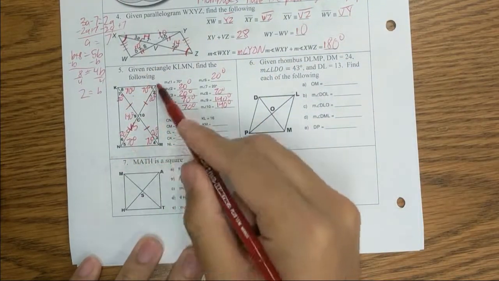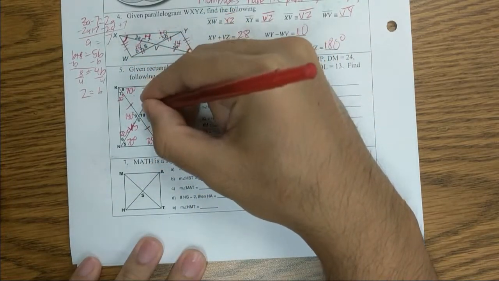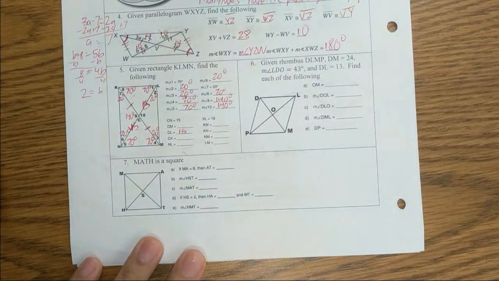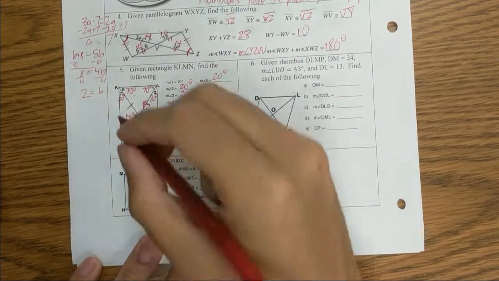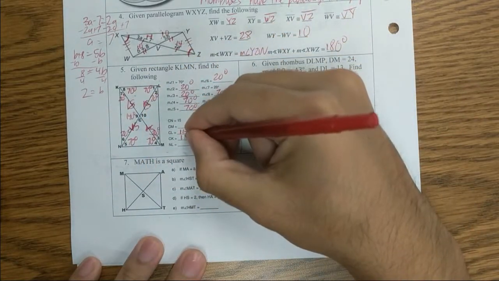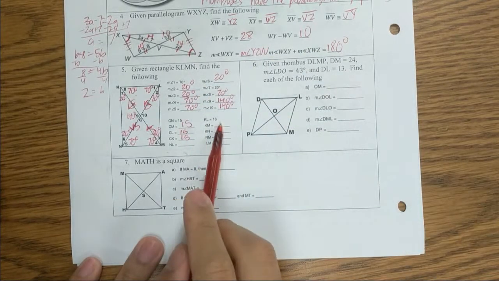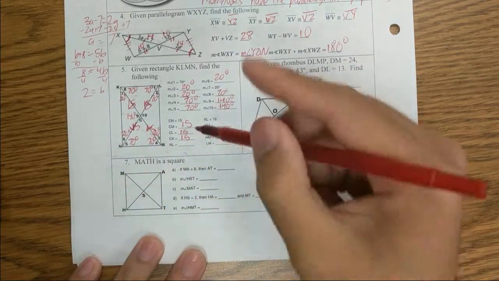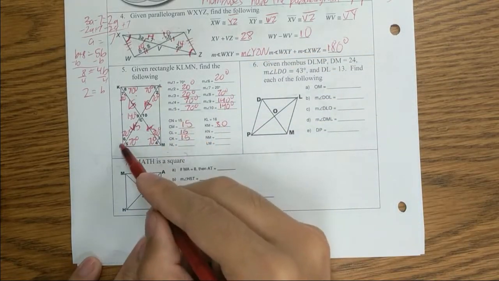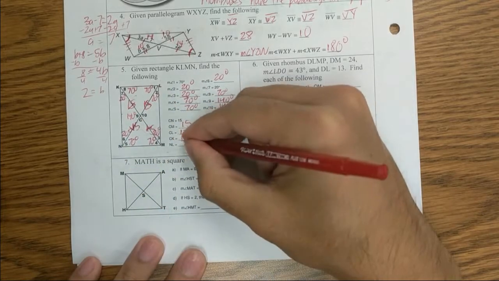Well, I know that the diagonal is bisecting, so that means that CL is also 15. And then I know that the diagonals are congruent to each other. So this is 15 and this is 15. Okay, they also ask for the entire diagonal. KM is 15 plus 15 is 30. And then LN, or NL, so again 15 plus 15 is 30.